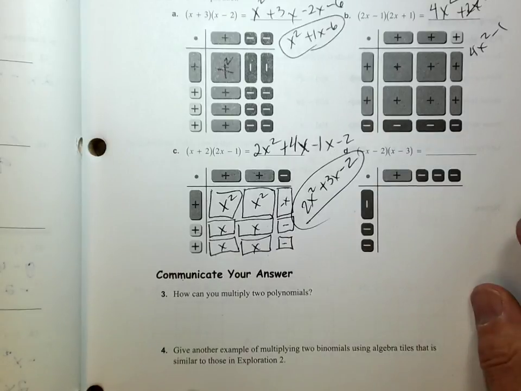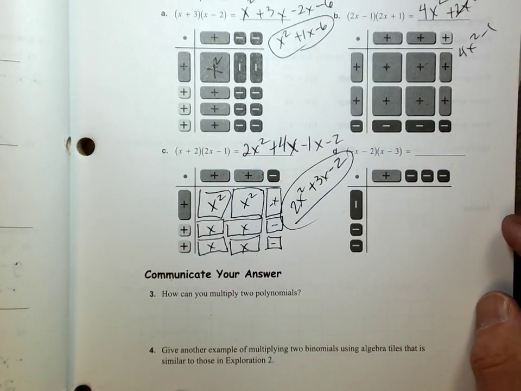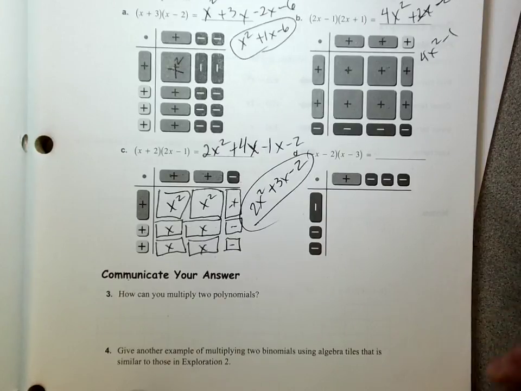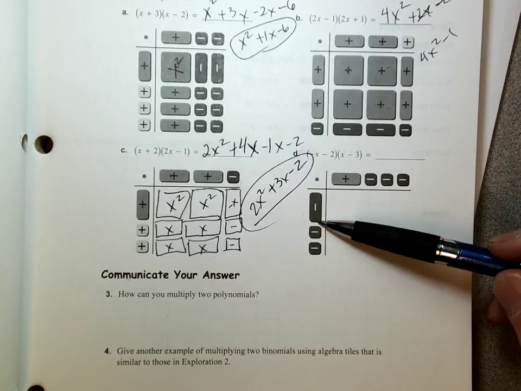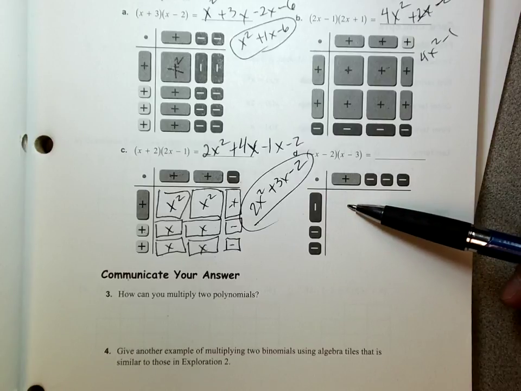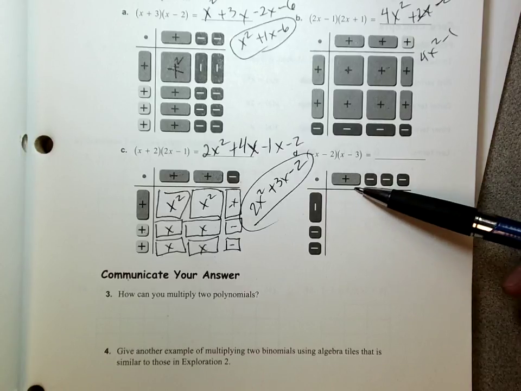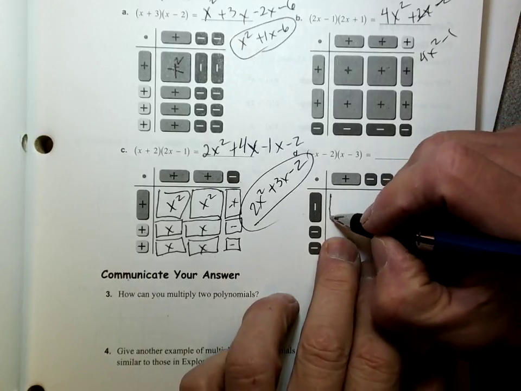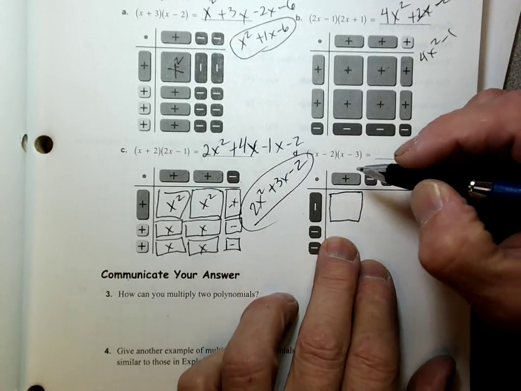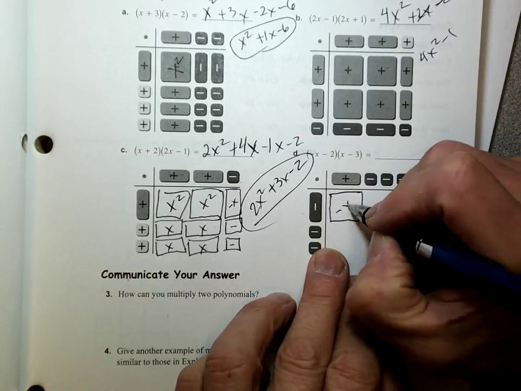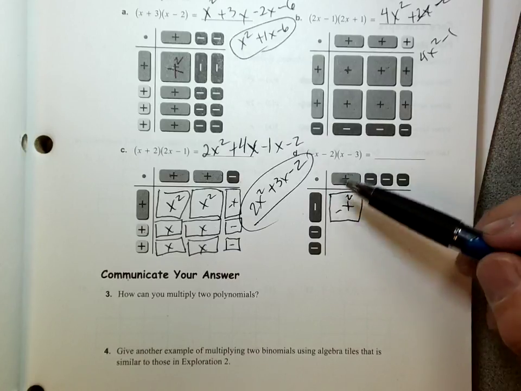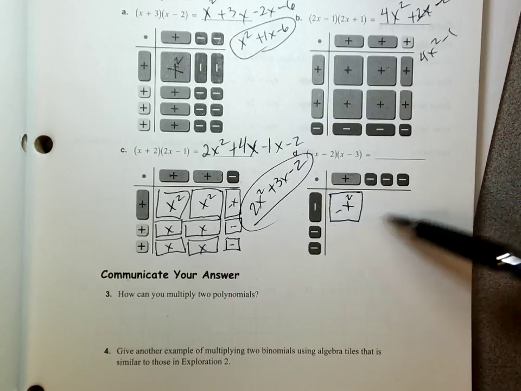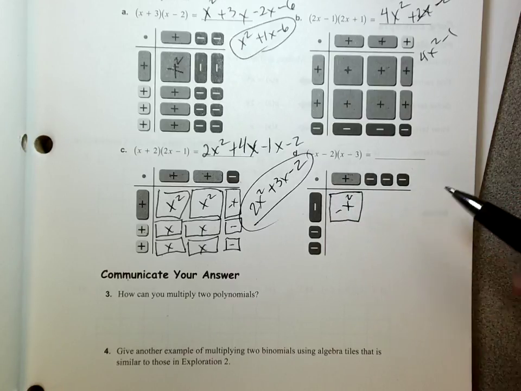Let's try D. Am I going too fast? Okay, let's try D. Now the weird thing about D is, what's going to go right here? You've got a positive x and a negative x tile. What goes right here? Because we know a positive times a negative is a square, so what are we going to put right here? Who said that? Yes, it's going to be a negative x squared. Does it make sense why it'd be a negative x squared? Because you've got a positive x tile with a negative x tile, which makes a square tile, but it's going to be positive times negative.